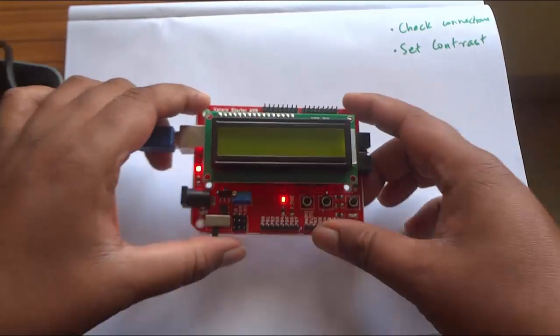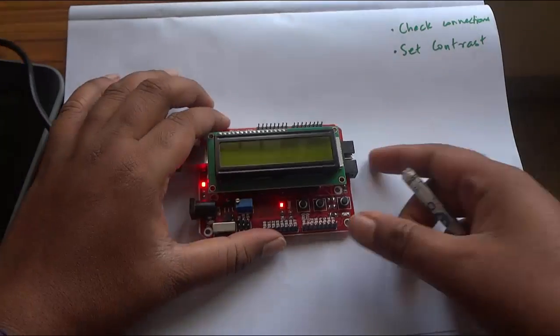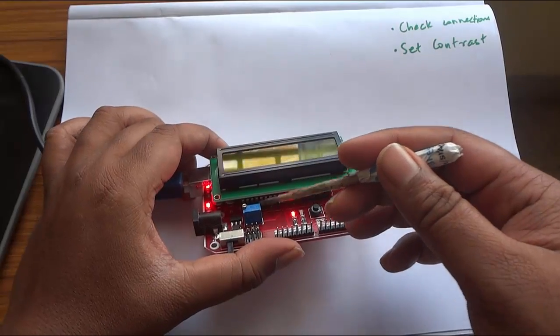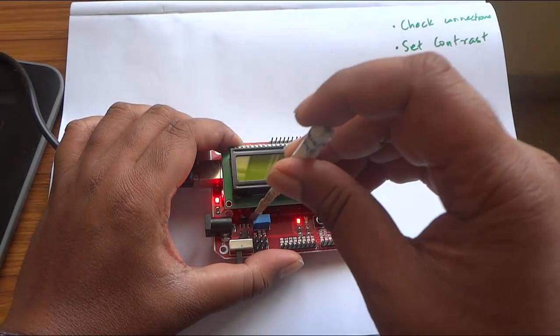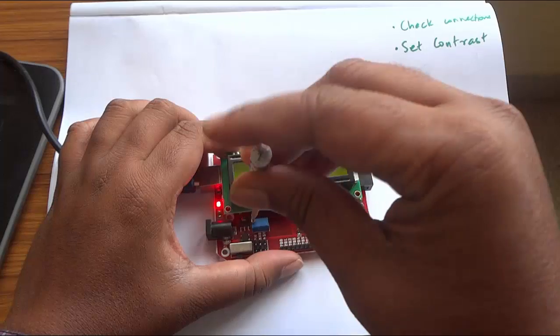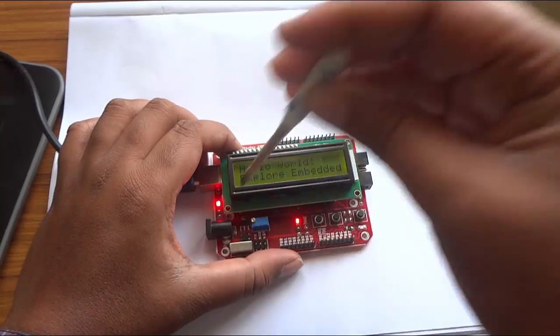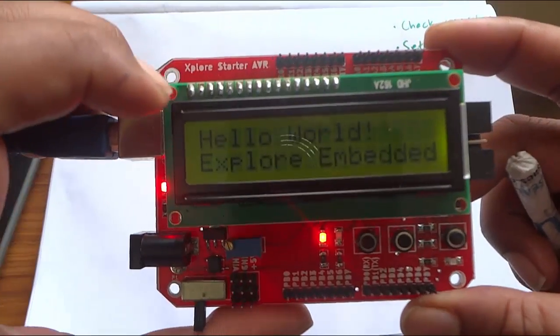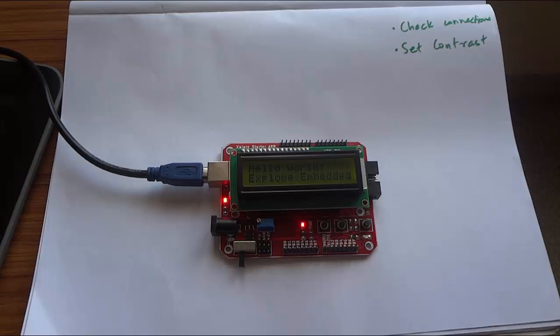We do not have anything. If you are hooking this up for the first time, this might happen to you. What you need to do is set the contrast, and as described, we have a pot here which varies the contrast. So even before transferring the code, set the contrast so that you have square blocks on the LCD. When you transfer the code and set the contrast, you will see the message on the display.